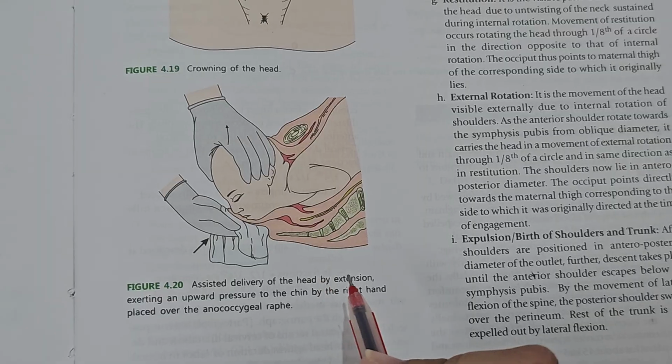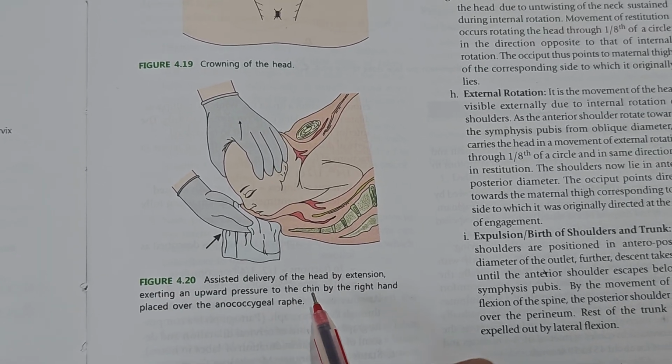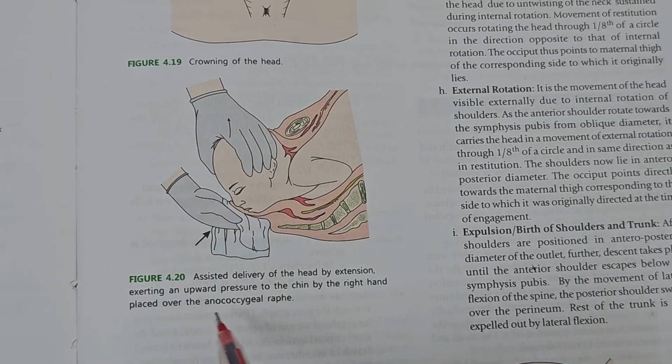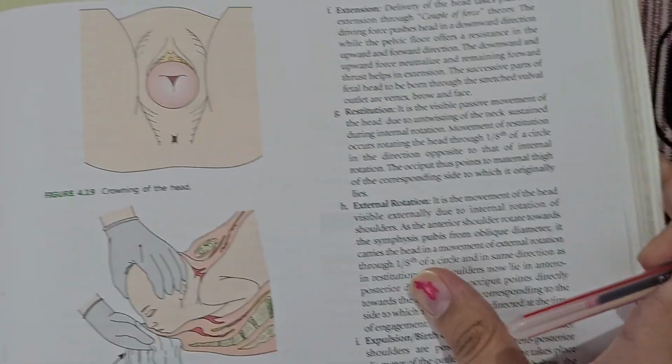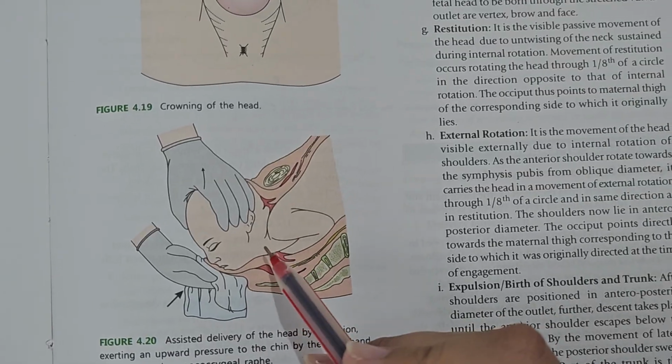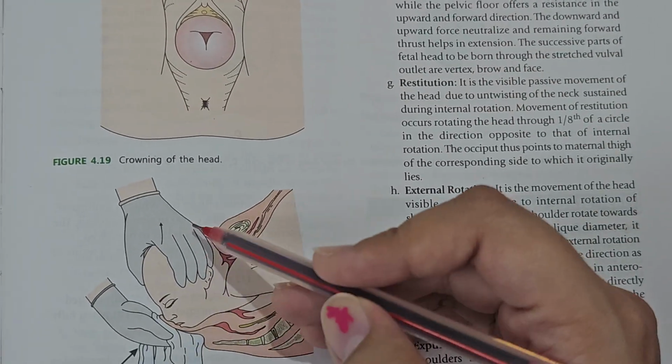So assisted delivery of the head by extension, exerting an upward pressure to the chin by the right hand placed over the anococcygeal raphe, between the anus and the coccyx. Extension, this is called extension.